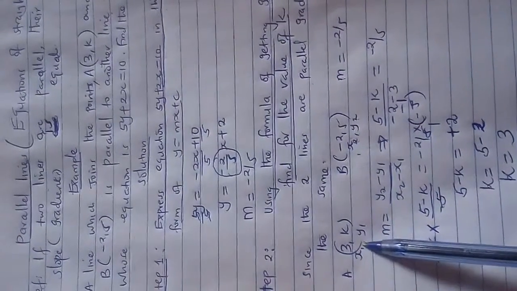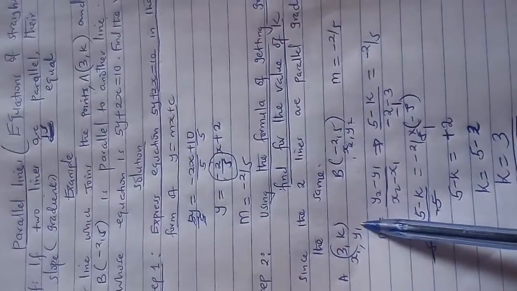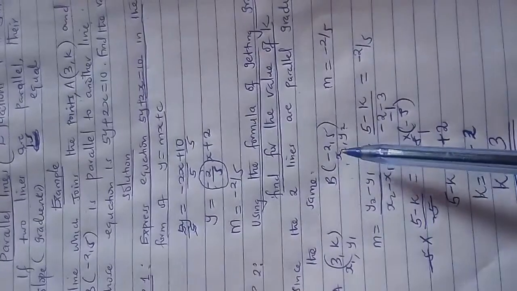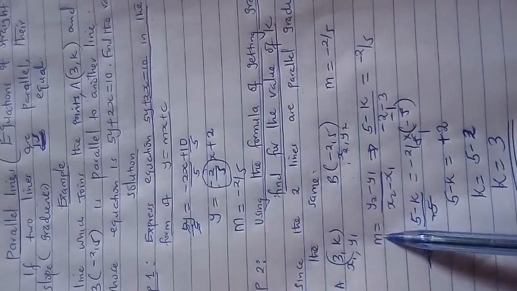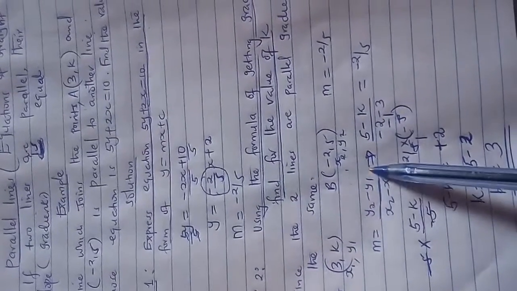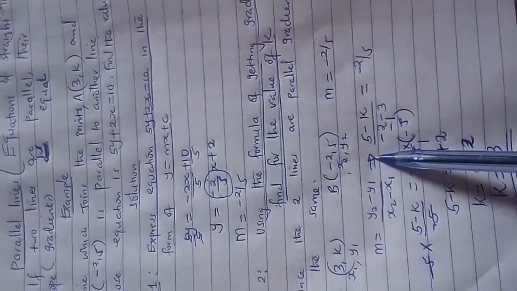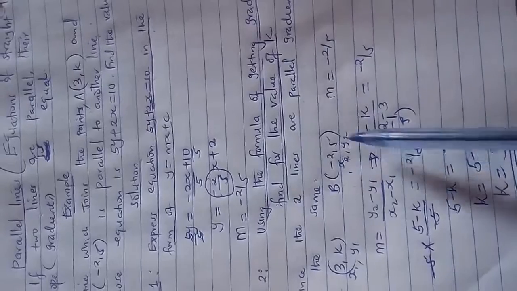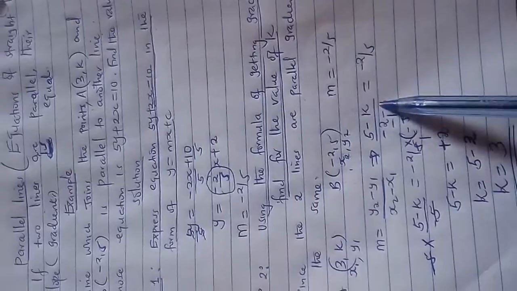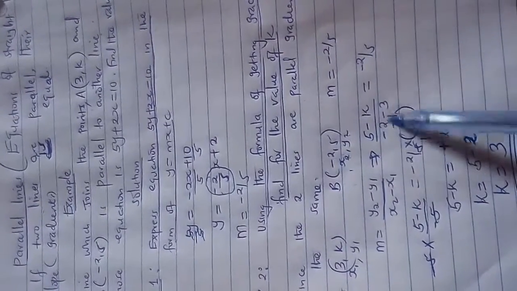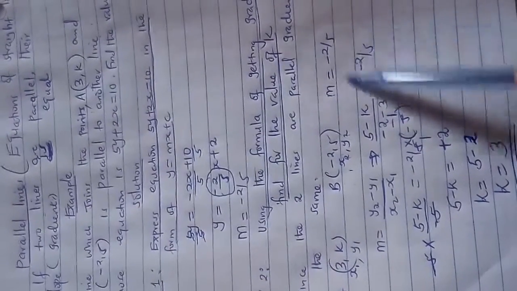We say that for A (3, k) we denote x1 and y1, and for B we denote x2 and y2. That is their coordinates. Now we can say that the gradient will be (y2 - y1) over (x2 - x1). So this implies y2 is 5, minus y1, which is k, over x2 which is -2, minus x1, which is 3. This will give us the gradient. That is how we arrive at this gradient.